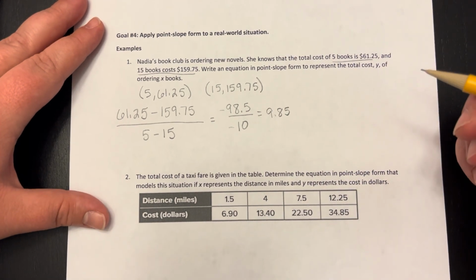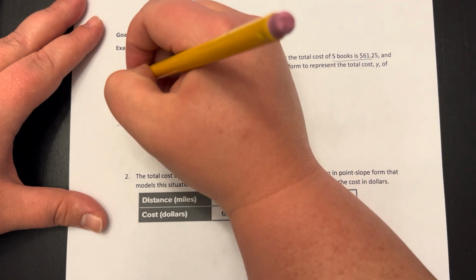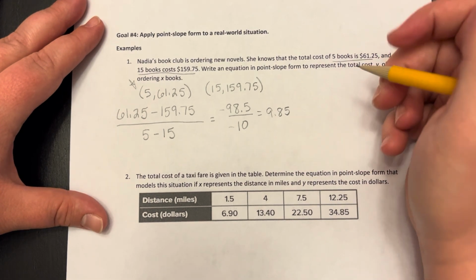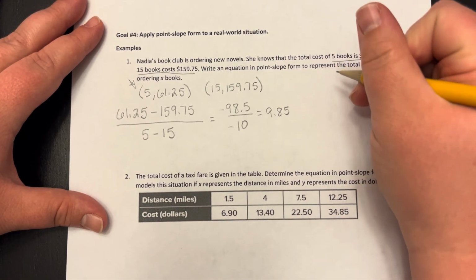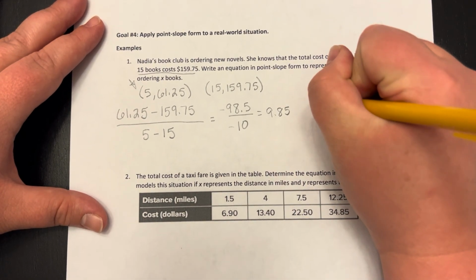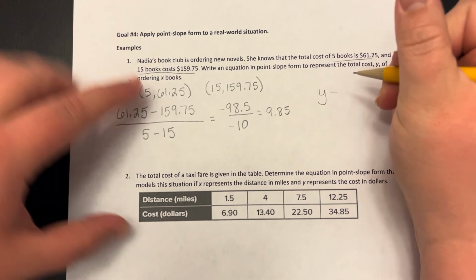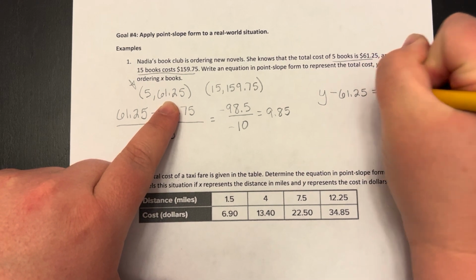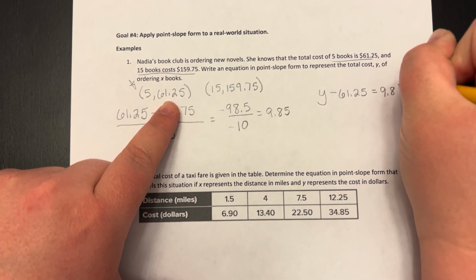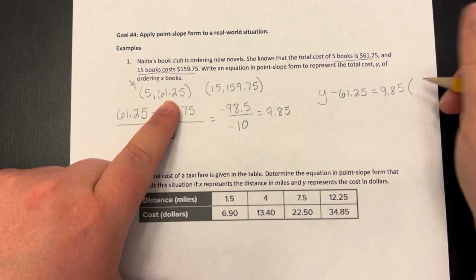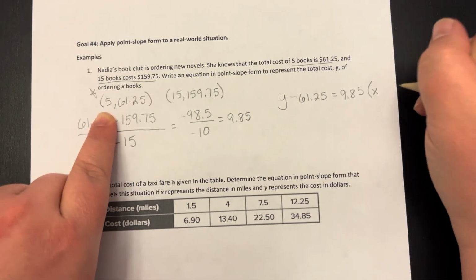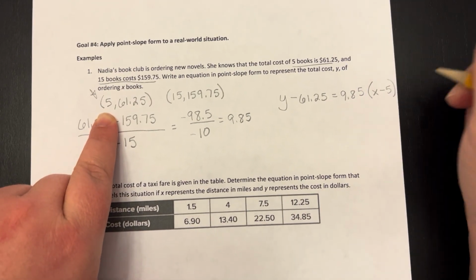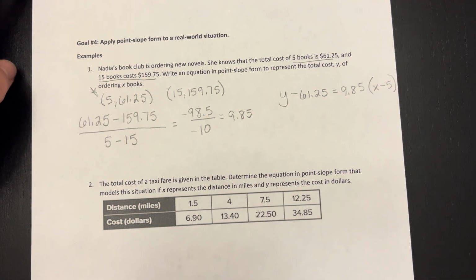But I want to write it in point slope form. So I'm going to choose one of the 2 points. I'm going to pick the first one just because the numbers are smaller, but it doesn't matter which one you choose. Now remember, it's y minus y1. And y1 is 61.25, is equal to the slope, which is 9.85, times x minus x1, or minus 5. And that would be my equation for this situation.